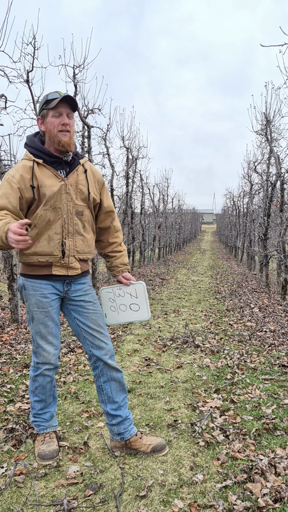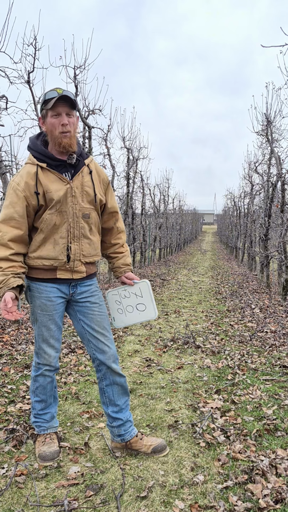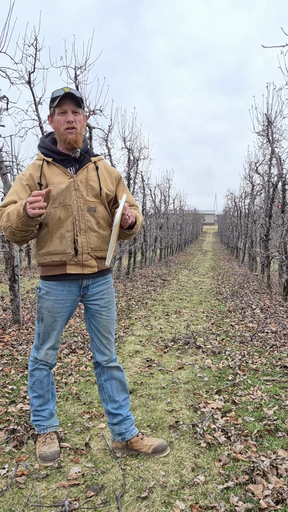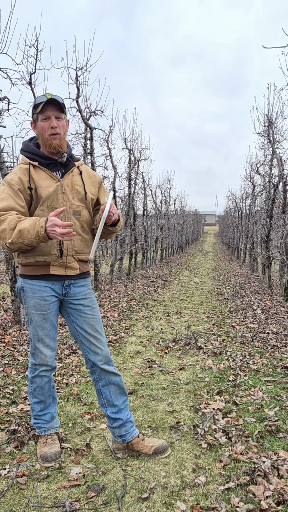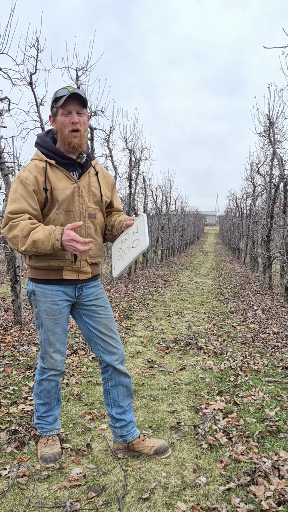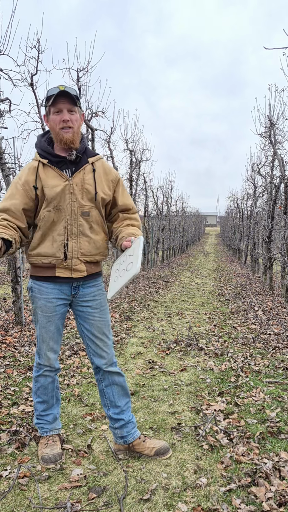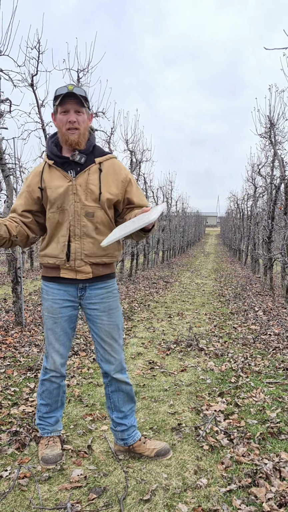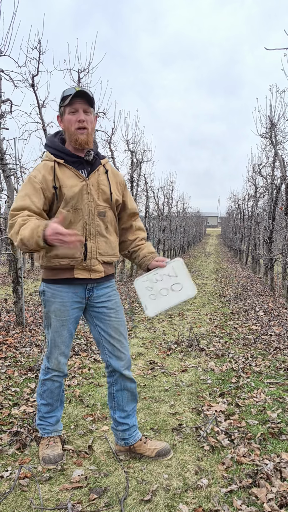So this time of year, we really start thinking about what we call degree days. That's an accumulation of heat over the next couple of weeks and months that start moving our plants along, our perennial plants like our strawberries and asparagus and apple trees. I'm standing here in this block of Crimson Crisp. So what is a degree day?